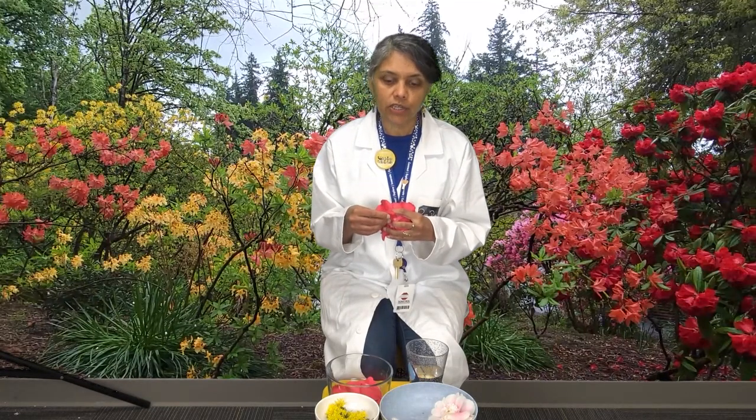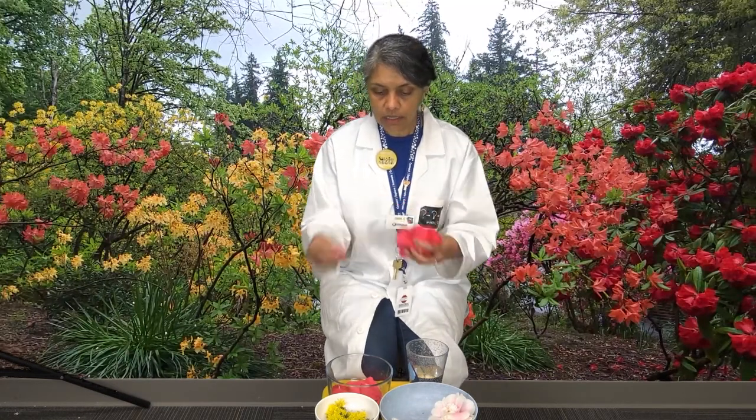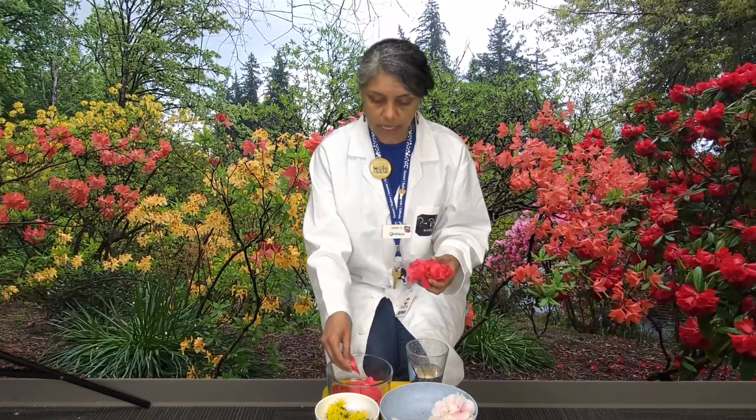Let's begin. Collect some flowers from your garden or from a wild patch near your house and separate the petals of a certain color into a microwave-safe container.